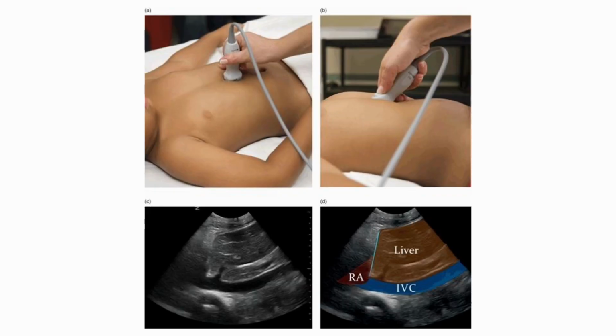So here we can see different ways to hold the probe. You can see where they've placed the probe just to the right of the subxiphoid, right under the rib cage. On the bottom, it shows the structures we're seeing. On the very right, if this was a live view, you'd see the RA contracting. Extending down from that is the IVC, with some other vessel running off to the liver right above it.